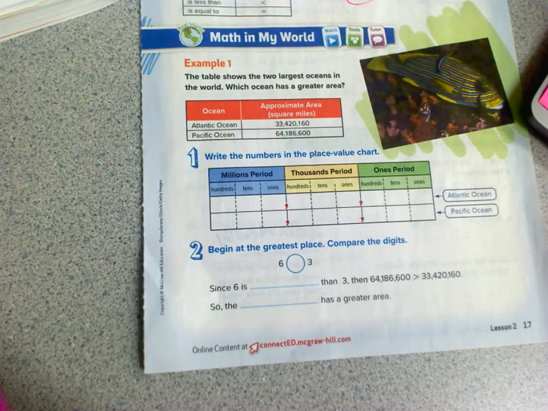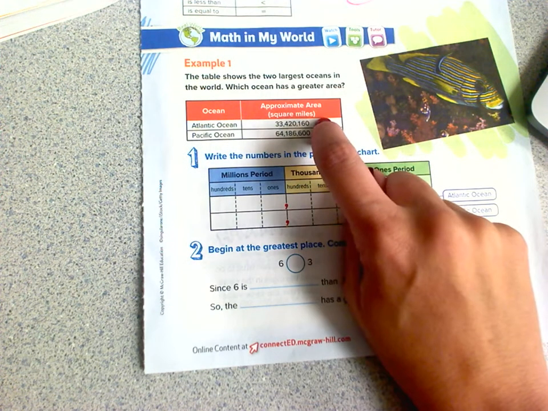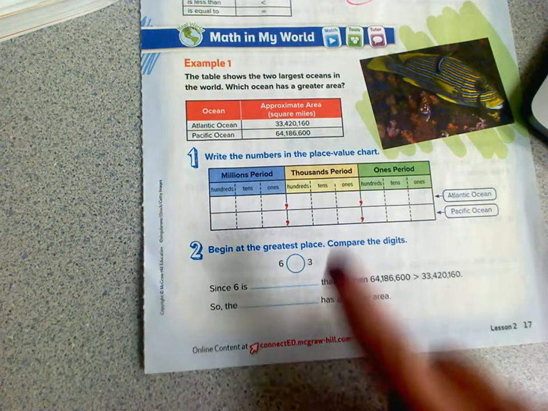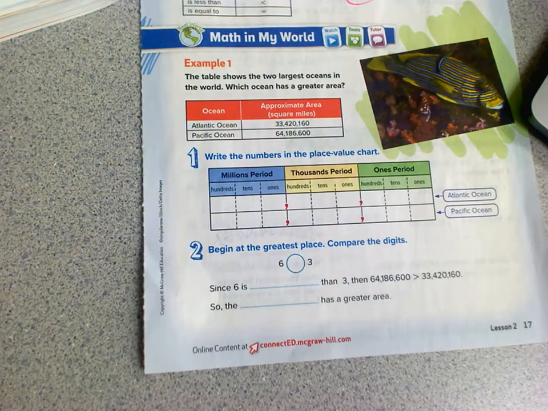Let's look at example number 1. The table shows the 2 largest oceans in the world. Which ocean has a greater area? We have the Atlantic Ocean with this area. That's such a big number. I don't know if I can say that number. I have to plug it in my chart first. And then the Pacific Ocean has this area. I can't say that number. I gotta plug it in my chart first.